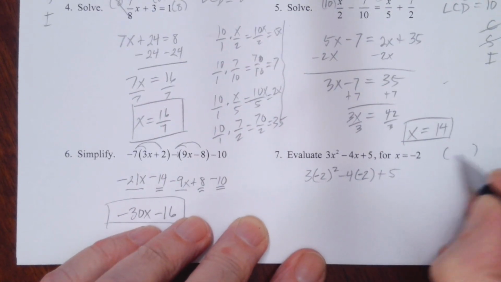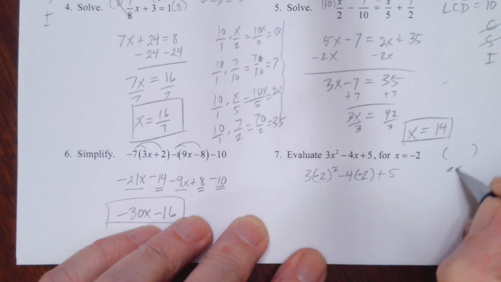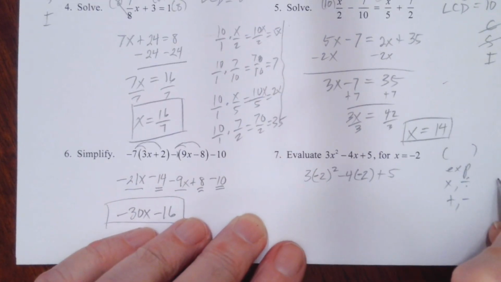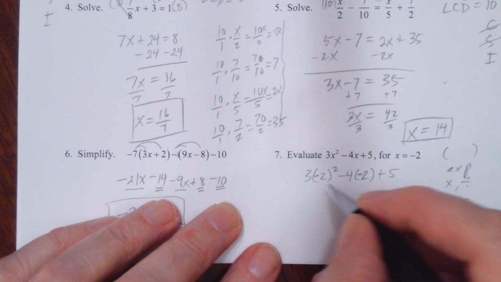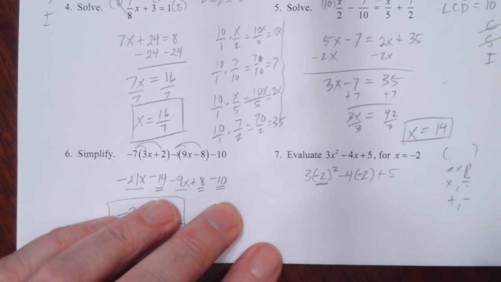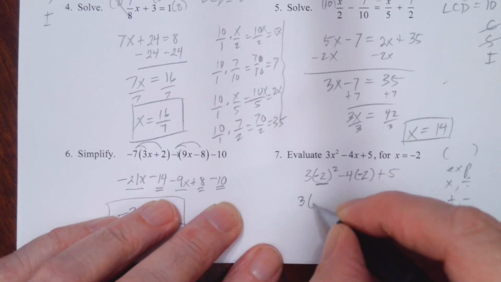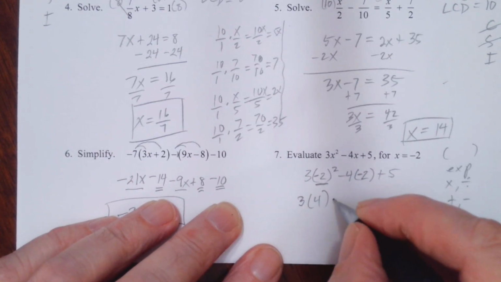We always simplify inside parentheses first, then we take care of exponents, multiplications and divisions working left to right, additions and subtractions are last, again working left to right. So here our highest priority is squaring -2. Of course, -2 times -2 is 4.